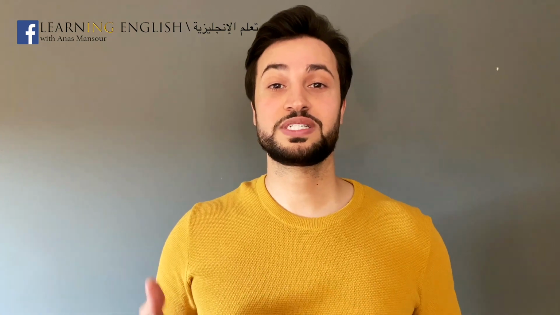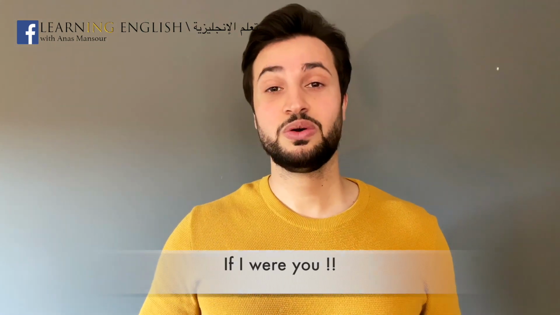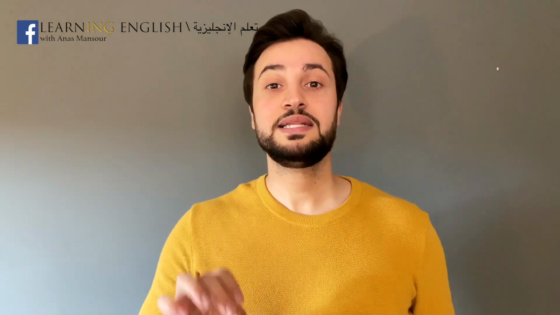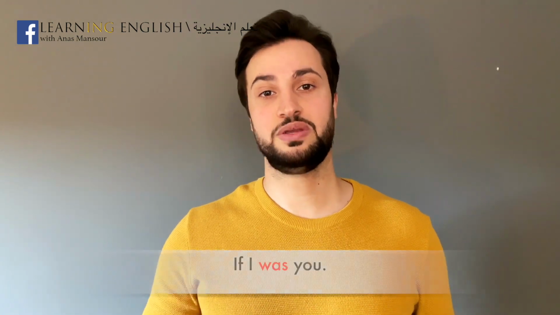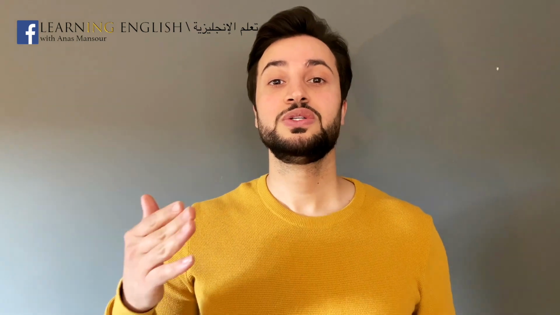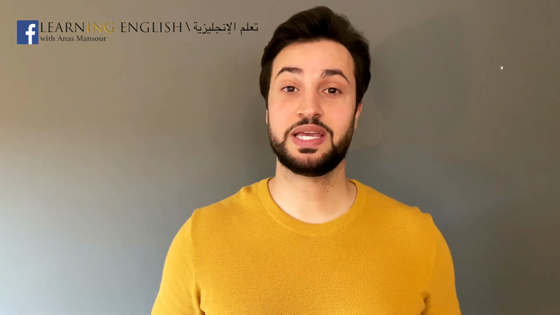There is another usage for second conditional. We also use the second conditional to give advice by saying, if I were you. But we know that we use the verb was with I. Don't worry, it is uncommon to use if I was you. So we say if I were you. And here we use the second conditional to give advice. Let's see this example. If I were you, I would tell the truth. This is an impossible situation. I am not you. I'm just using the second conditional to give advice.